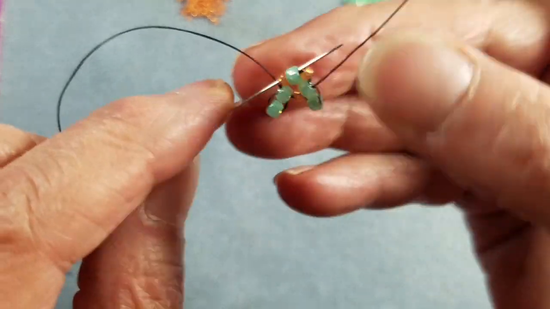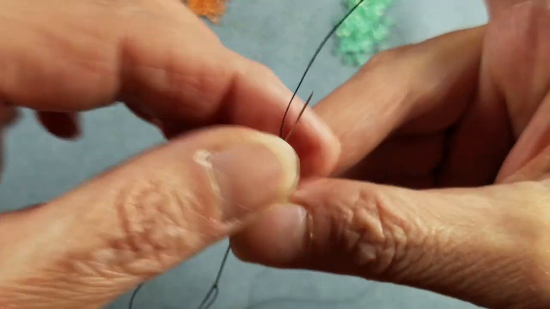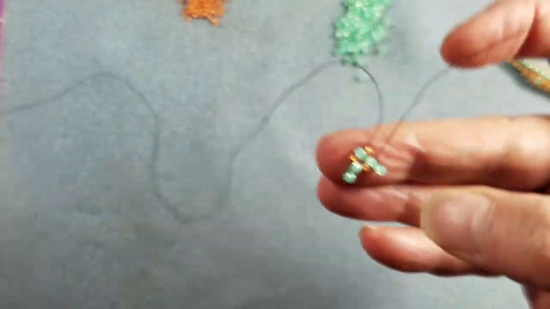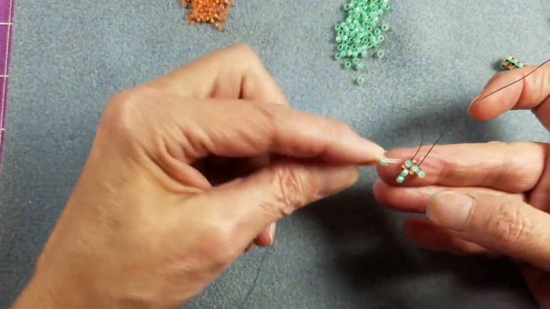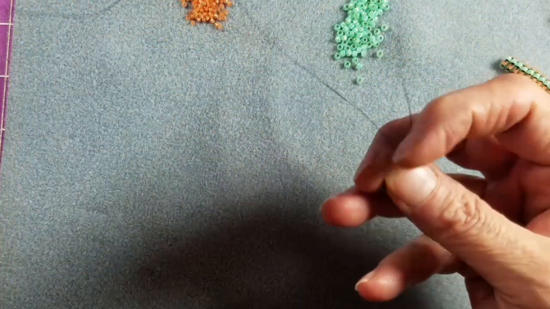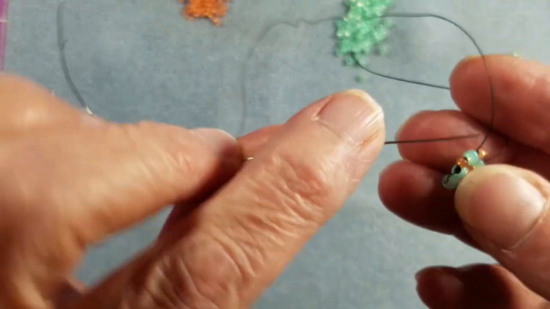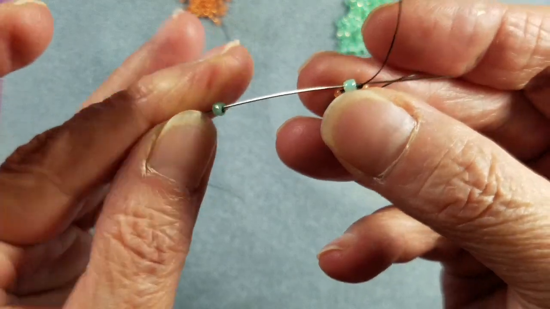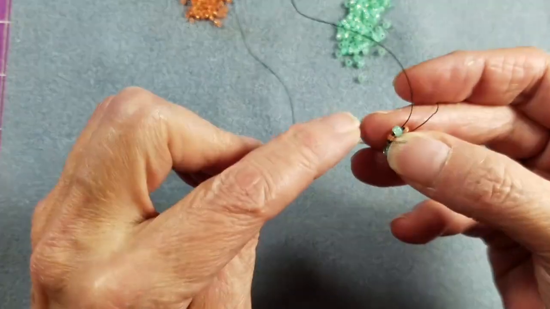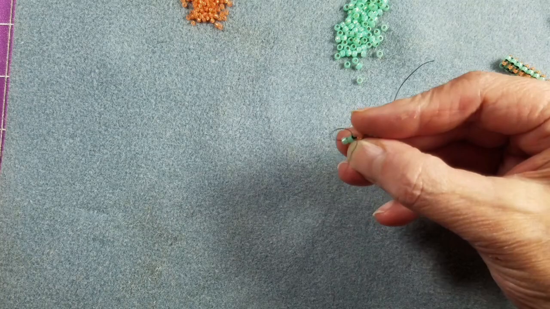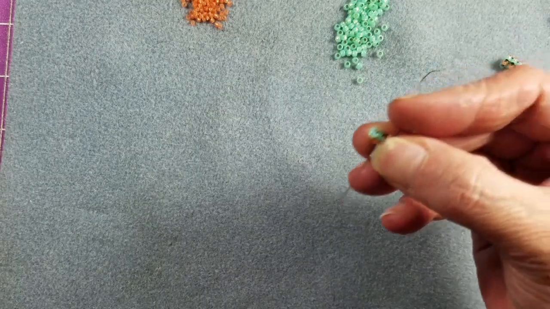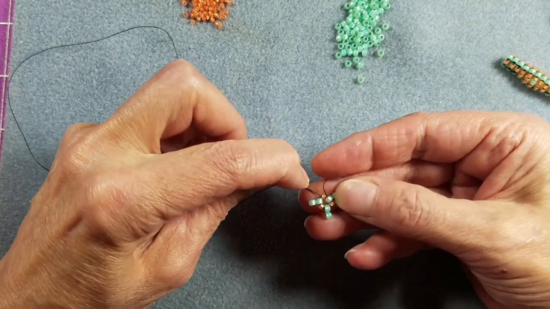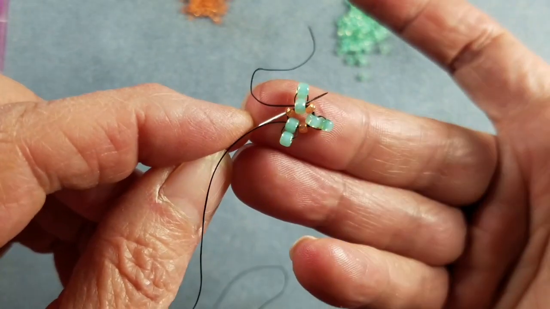Pass through the next 11/0 and 8/0 on the base. So each round will have 3 square stitches on the 8/0s from the previous round. Now we're exiting the third 8/0. The thread is exiting to the right, picking up my 8/0 and going from left to right through the base bead. Oops, dropped my needle. Position my bead. Then I'm going to come through the next 11/0 and 8/0 on the base.